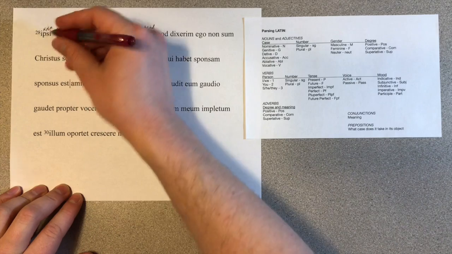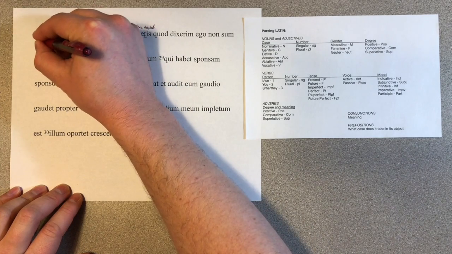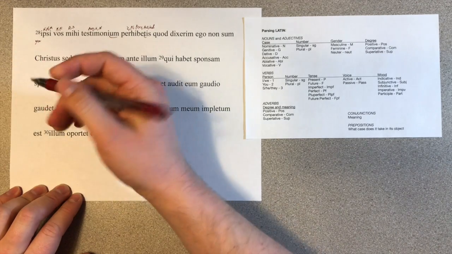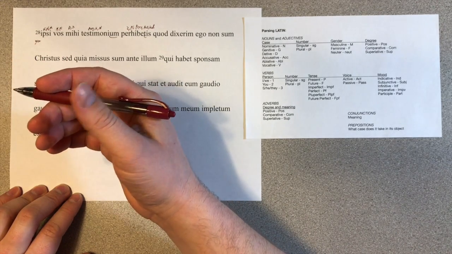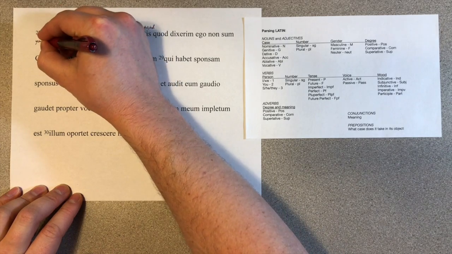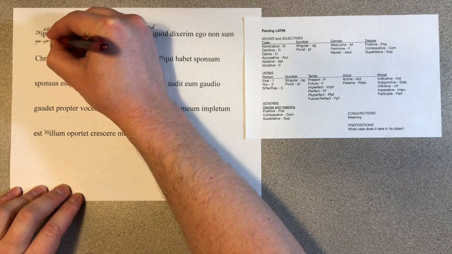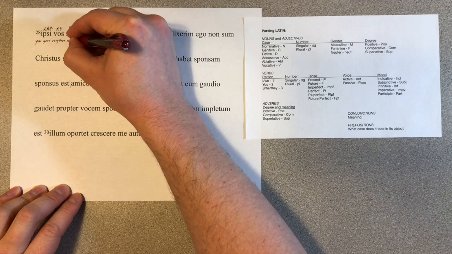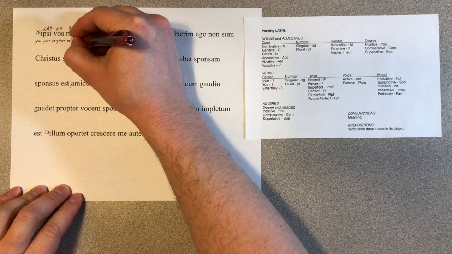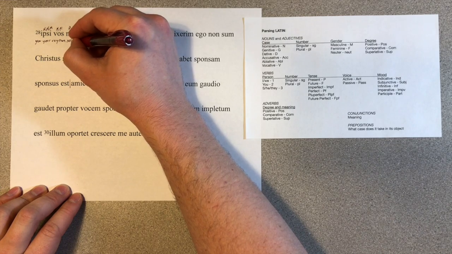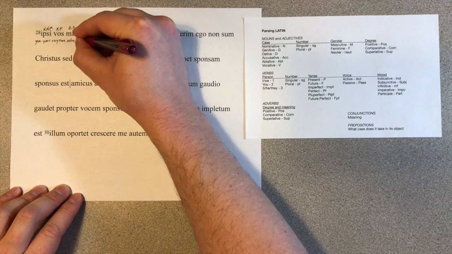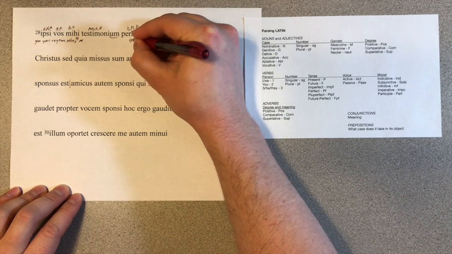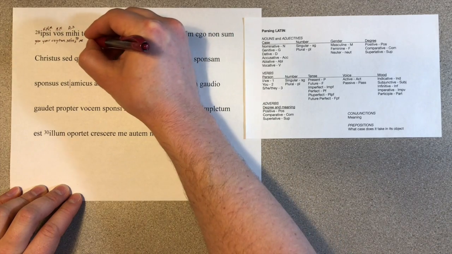So, to get the ipsi in there along with this, I'm going to have to make it garishly long in English. You, your very own selves. Yes. To me. Give testimony or witness.